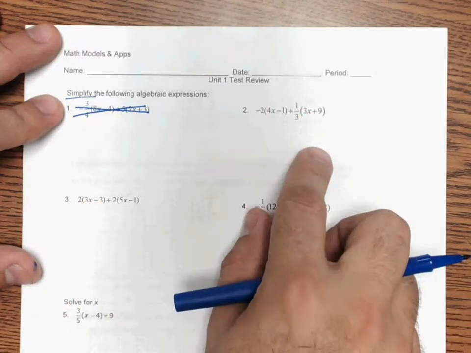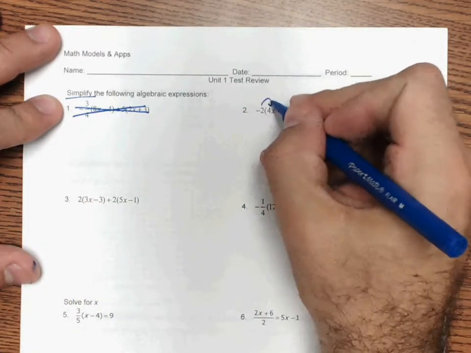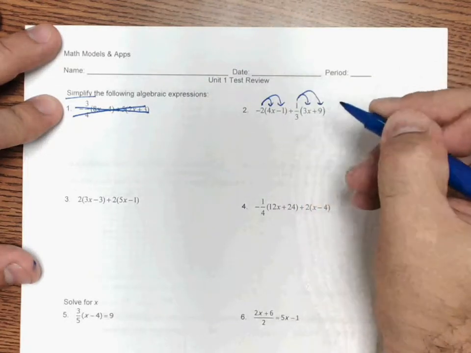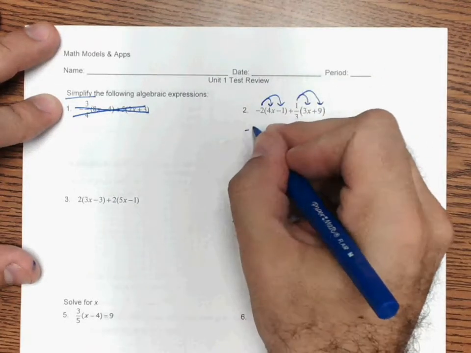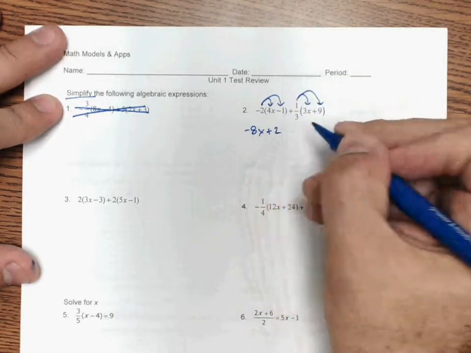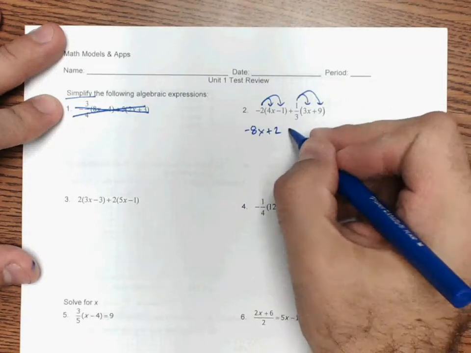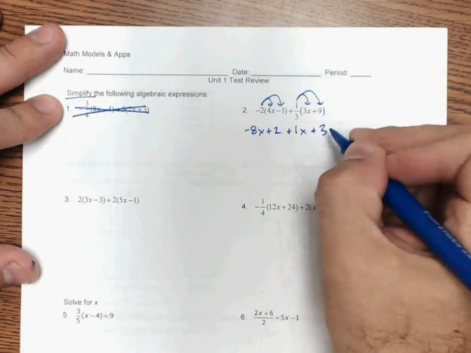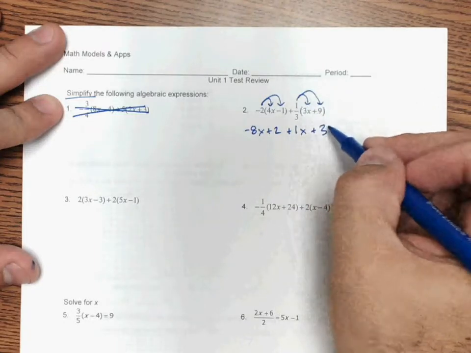First thing you want to do when you're simplifying is to remove all of the parentheses by distributing. So negative 2 times 4x becomes negative 8x. Negative 2 times negative 1 becomes positive 2. 1/3 times 3x becomes 1x. And 1/3 times 9 becomes 3. Remember, it's the same as dividing by 3.